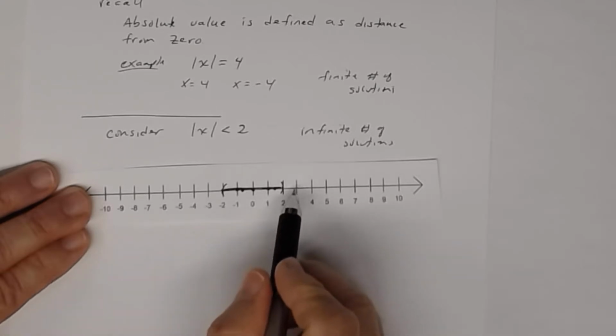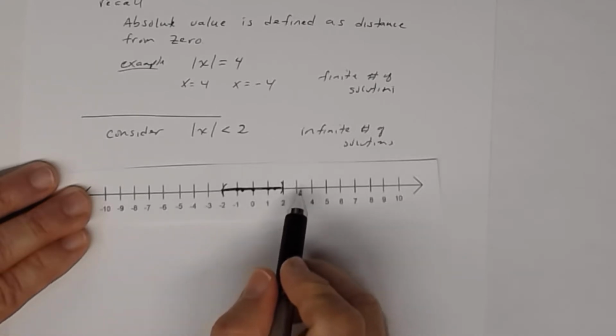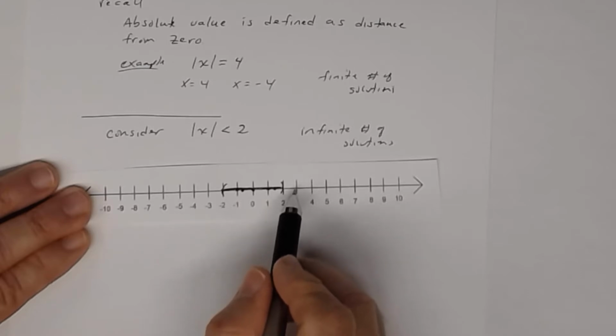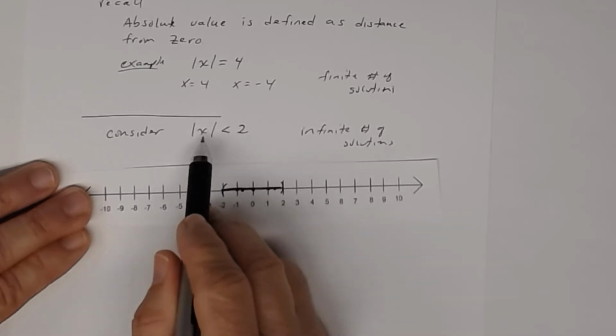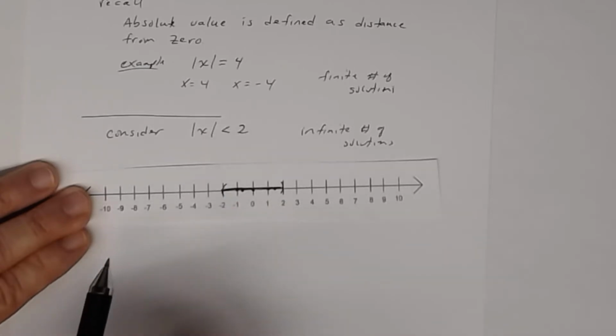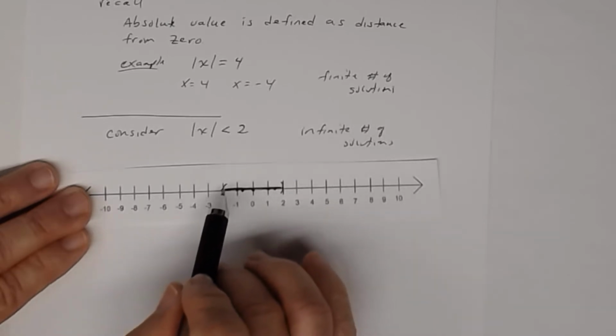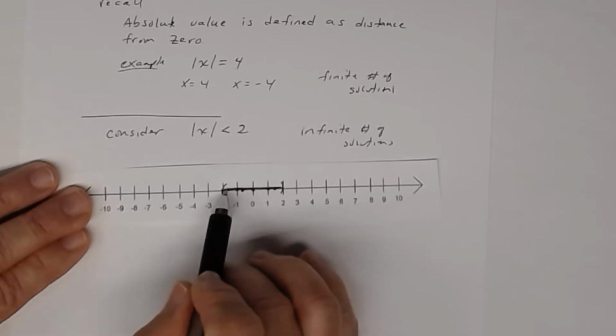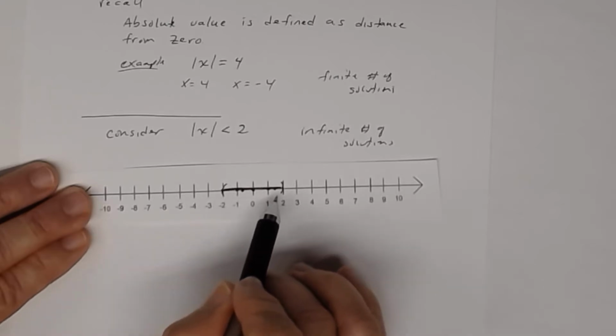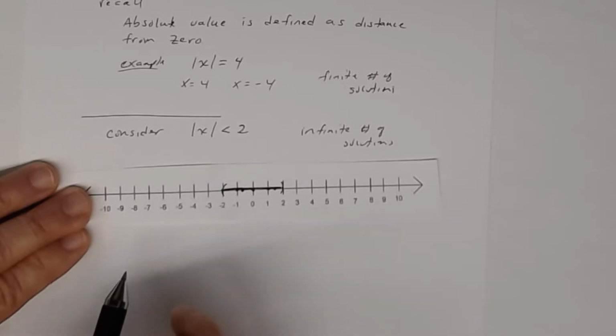Now 3 is not a solution, right? Any number greater than 2 would not be a solution, because the absolute value of 3 is 3, and 3 is not less than 2. But still, you have an infinite number of solutions because any real number, whether it's rational or irrational, between -2 and 2 will be a solution.